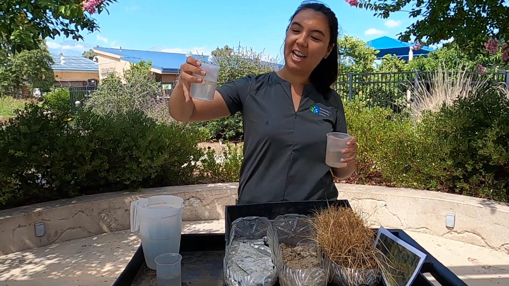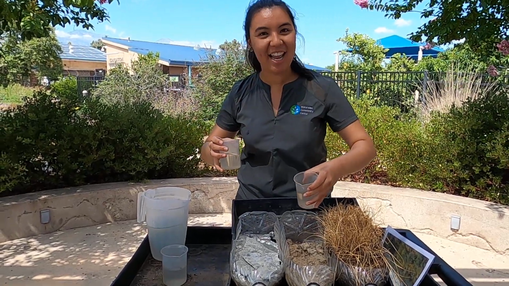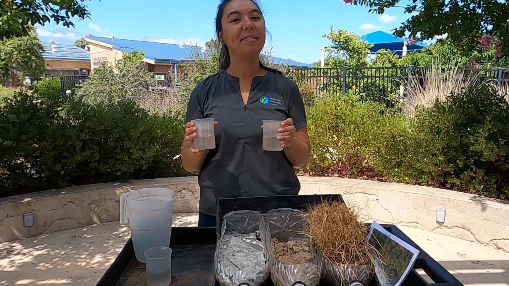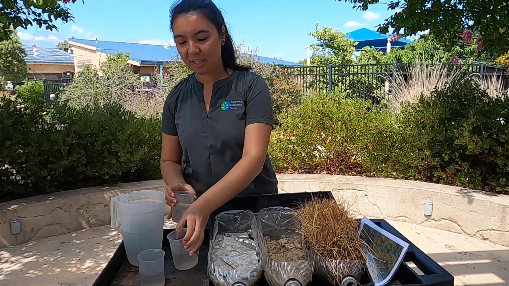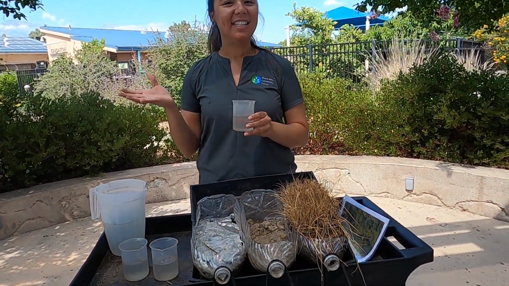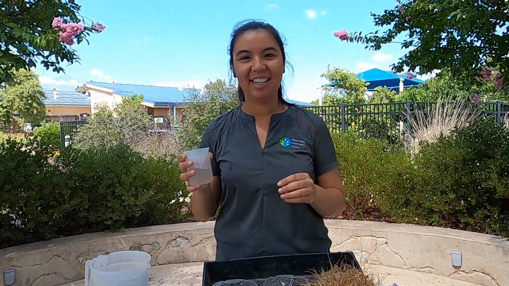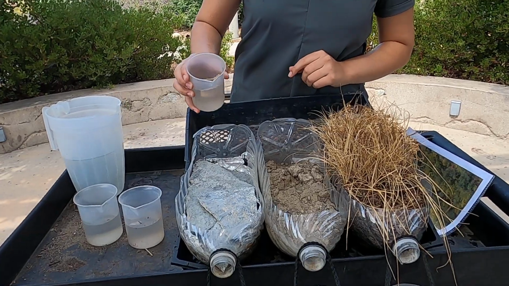The rainstorm won't fall like this on one surface and then like this on another. So we're going to pour from the same height. And finally, we're going to pour at the same speed or rate. So I'm going to pour one at a time with 10 seconds each to help us keep those things the same or constant. Ready, set, go.